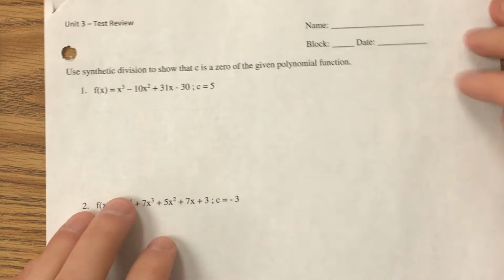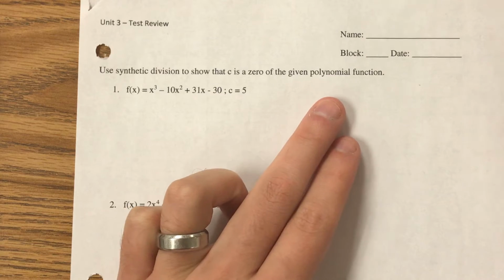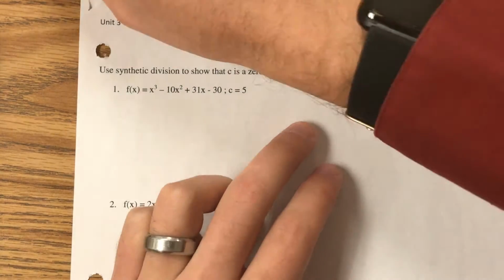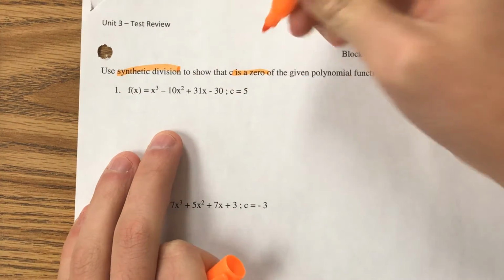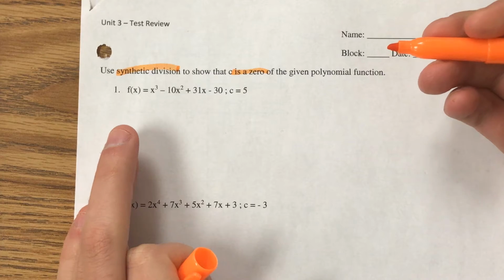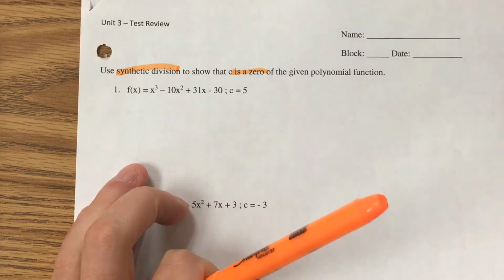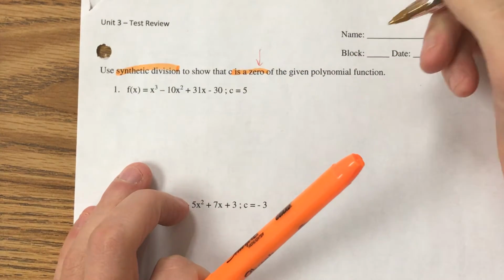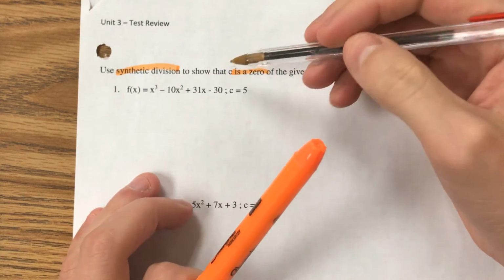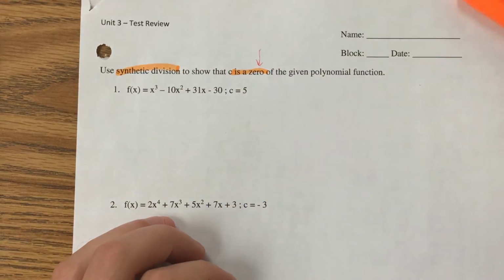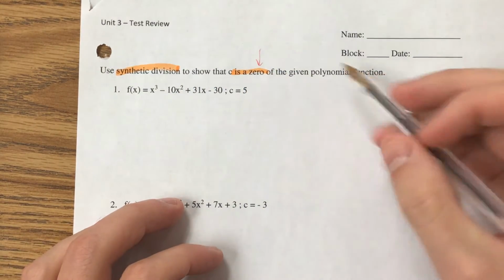Okay. So in this first problem, it says to use synthetic division to show that c is a zero given that the polynomial is a function. So basically, important things here. It's asking you to use synthetic division to show that it's a zero. It's always important to read the directions because a lot of people who just read synthetic division start doing synthetic division. But it is important to note that it's giving you a hint right here. It's saying to use synthetic division to show that it is a zero. Meaning if at the end you end up with something that is not a zero, you got it wrong and you should look again. So always read these things. It gives you hints sometimes.